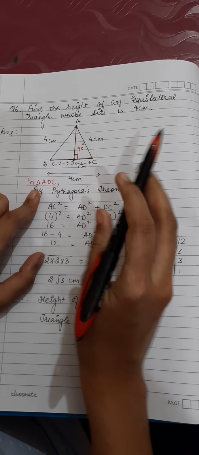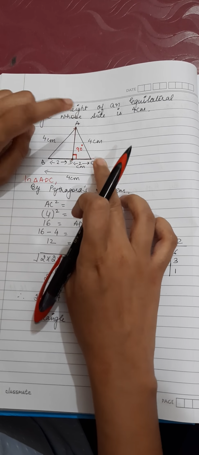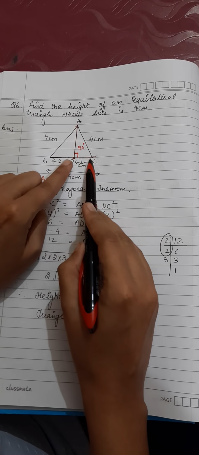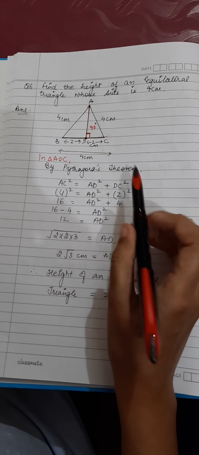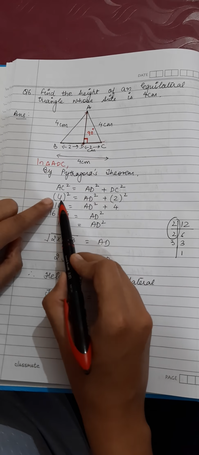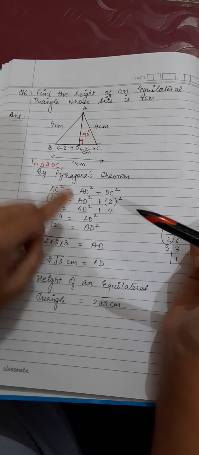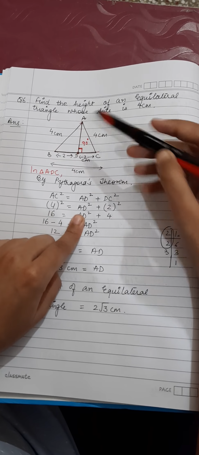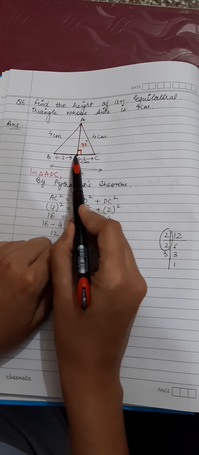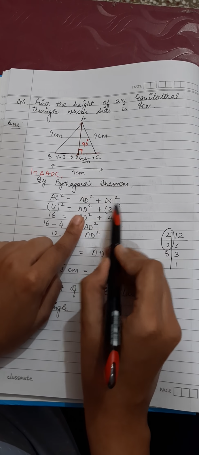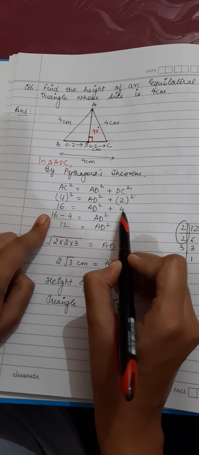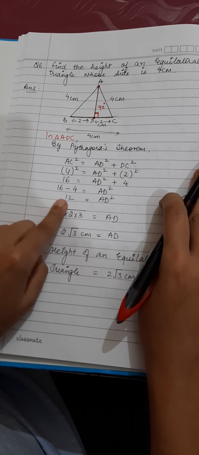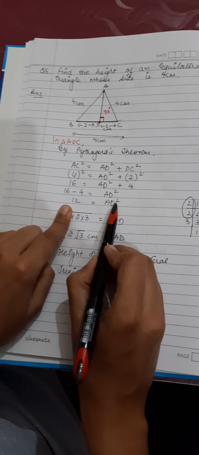Now you can see in this triangle ADC, I can apply the Pythagoras theorem, in which AC square is equal to AD square plus CD square. CD or DC, same thing. AC square means 4 square. AD square you have to find. This is the height, so you have to find AD. DC means 2, so 2 square. 4 square is 16, AD square as it is, 2 square is 4. 4 will go to the other side and it will become 12. That is equal to AD square.